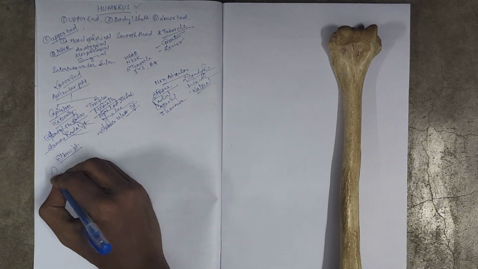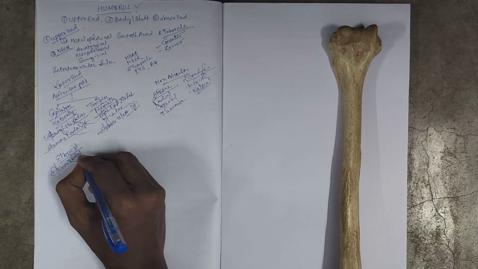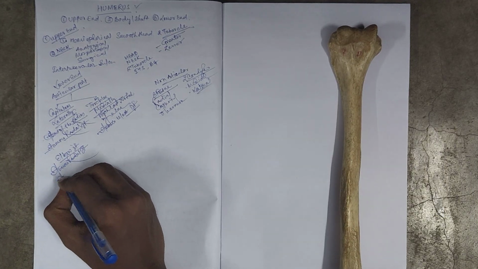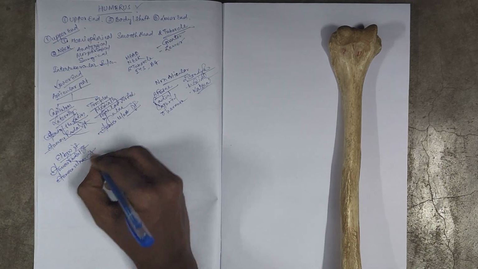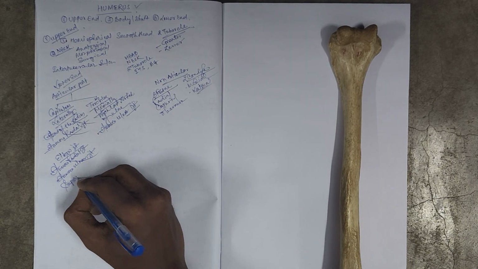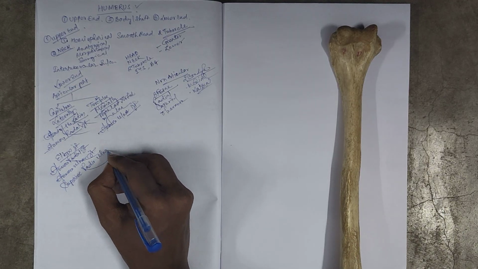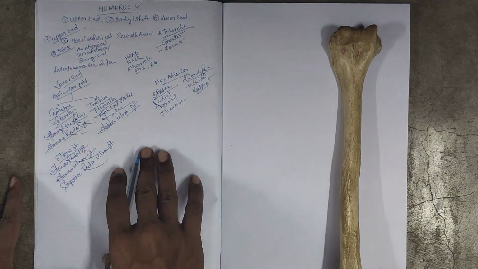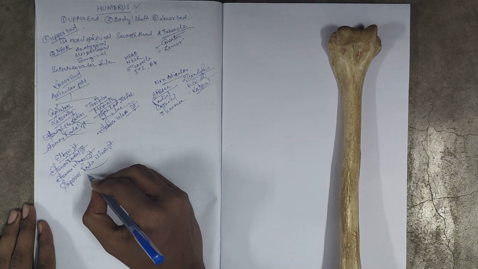One is the humero-radial joint, and the humero-ulnar joint, and the superior radio-ulnar joint. These three joints combine and form the elbow joint or cubital joint.